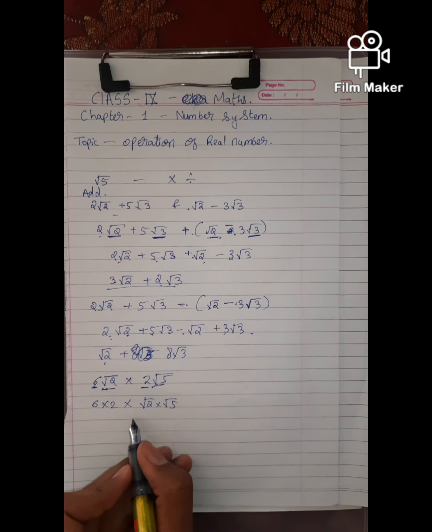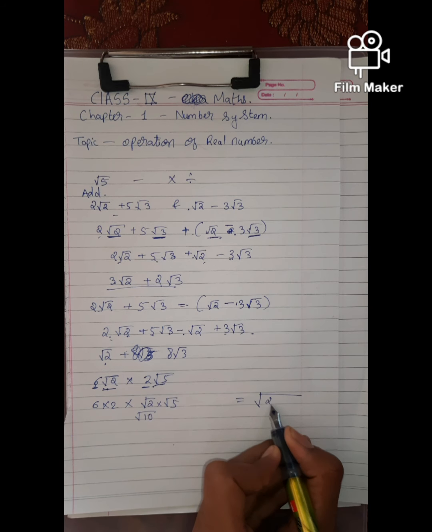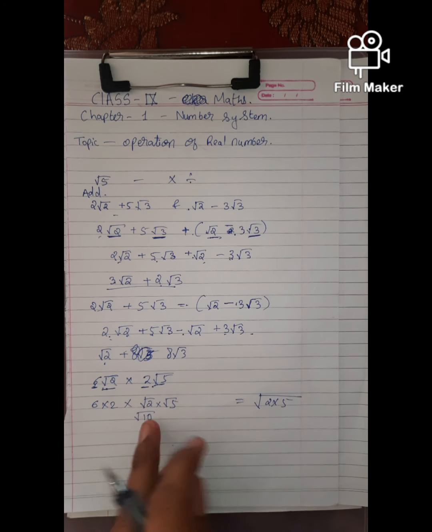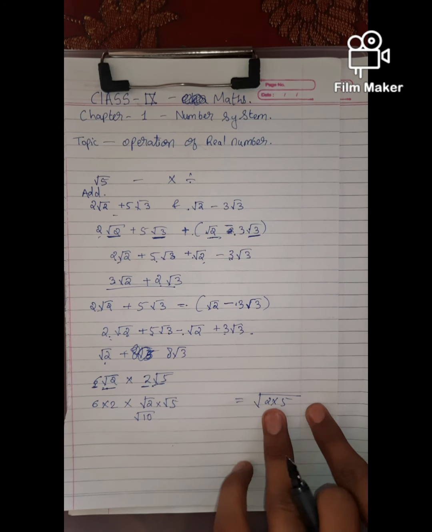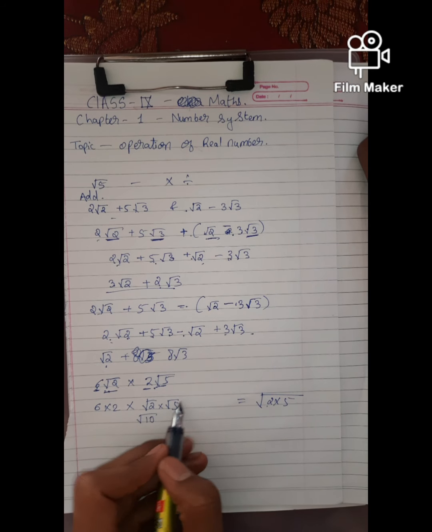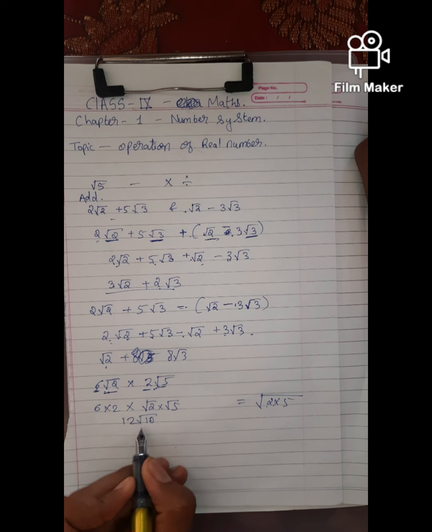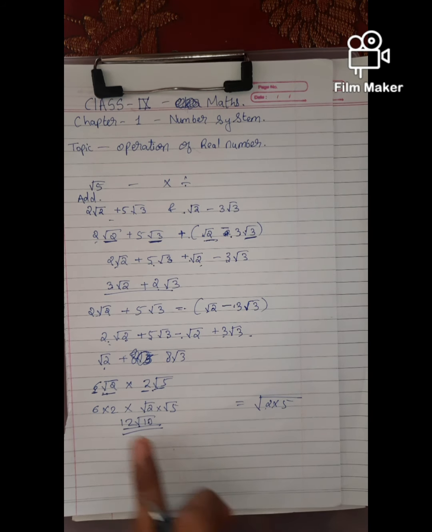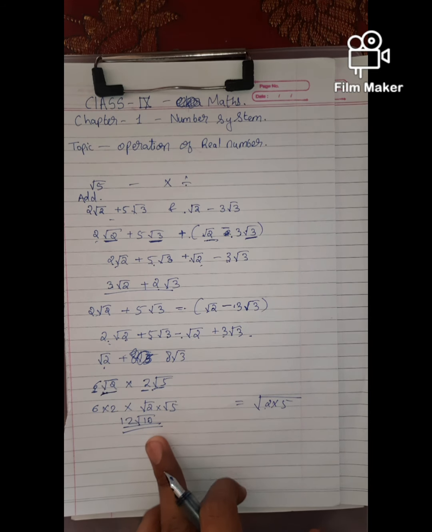So root 2 into root 5 will be under root 10, as it is under root of 2 into 5. As both have the under root, we will give the under root to both the numbers and write it like this. So this is how we write under root 2 into under root 5, and it will be under root 10, and 6 into 2 will be 12. So this is how, when in the under root there are two different numbers, we multiply.